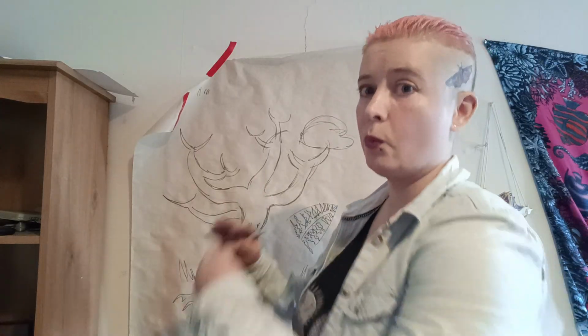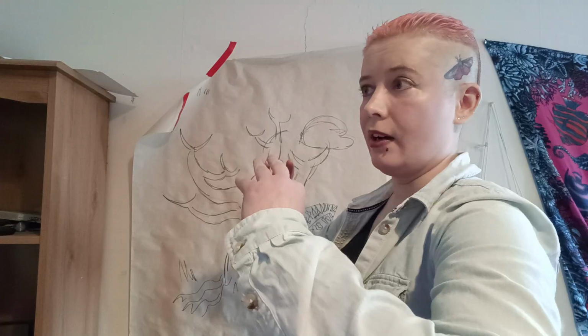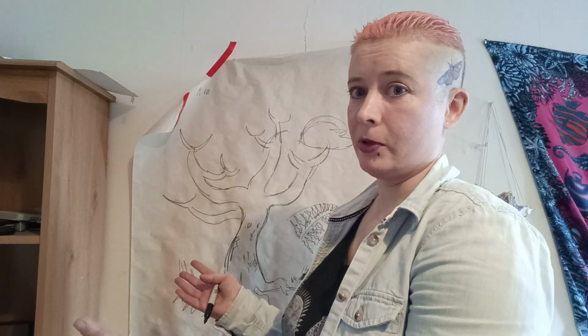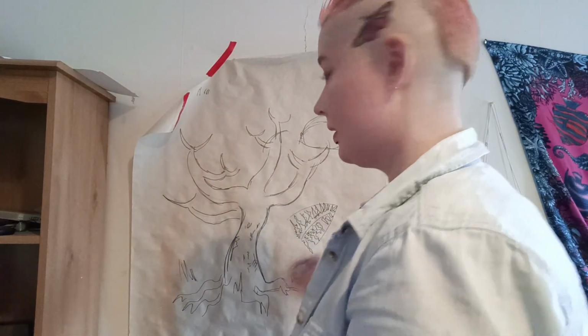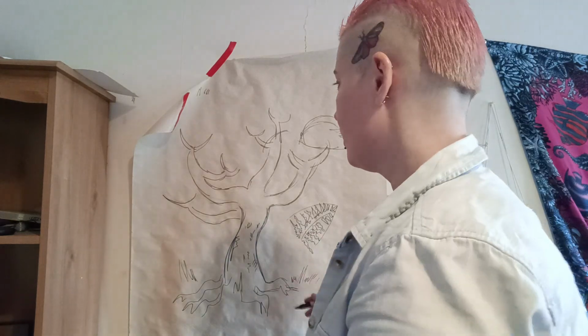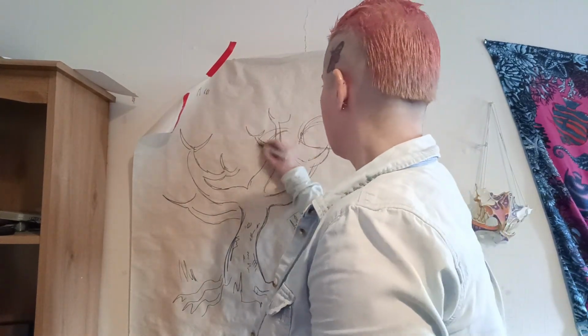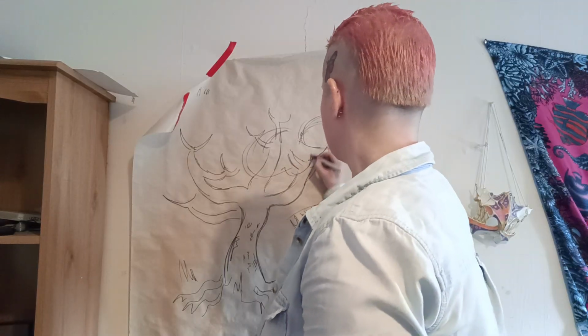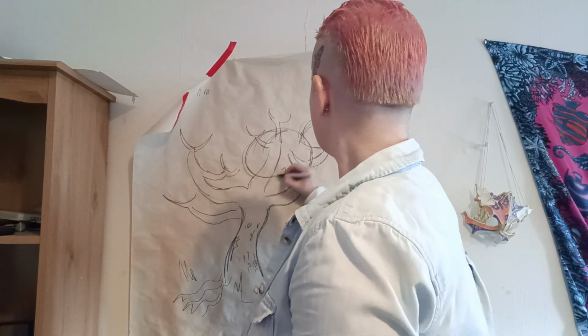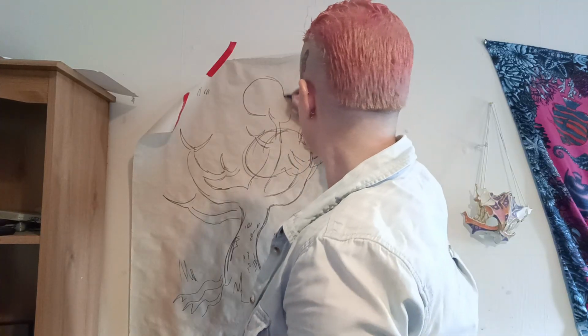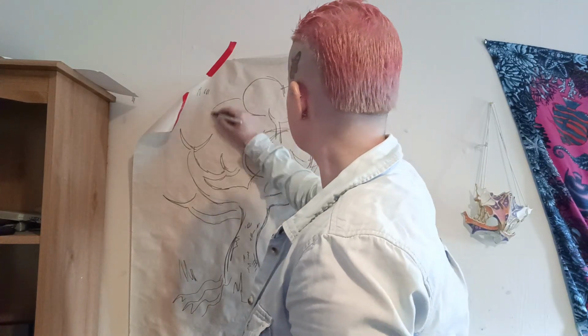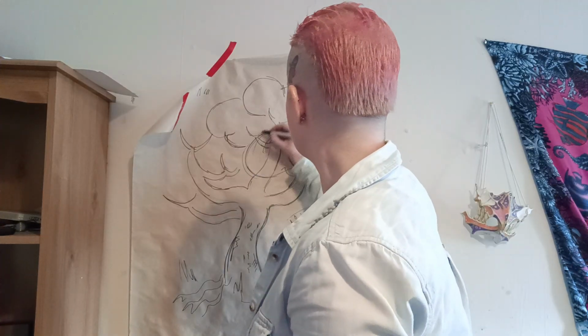So what we're going to do is focus on this tree. It's not going to be the best tree, but that's not the point. We're looking at the structure of the tree. With a bonsai, what you want to look at is that they have these very defined pads of leaves. How you approach a tree, which is a big complex shape with lots and lots of leaves, is to block out these big areas of leaves. So you've got some big areas of leaves there, and you've got some big areas of leaves there.